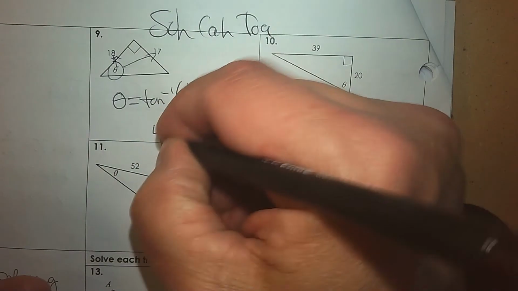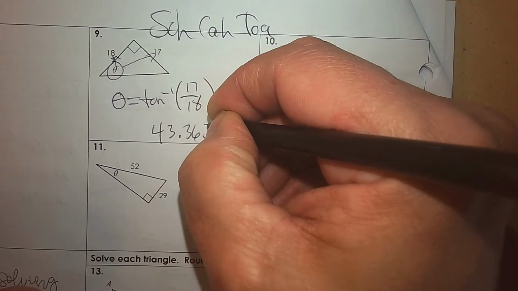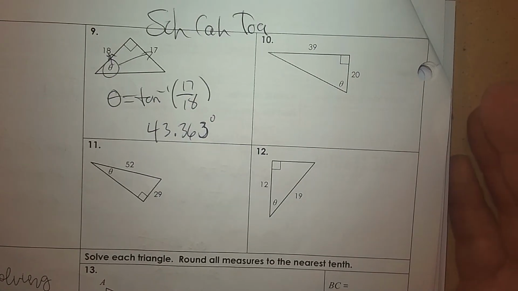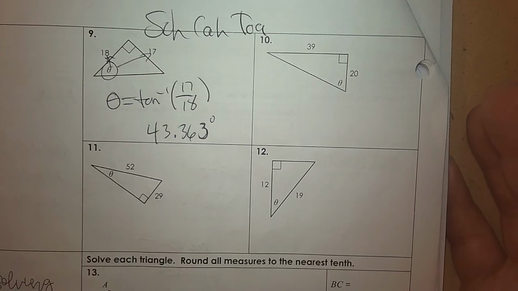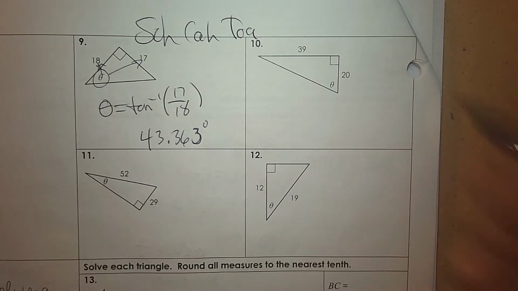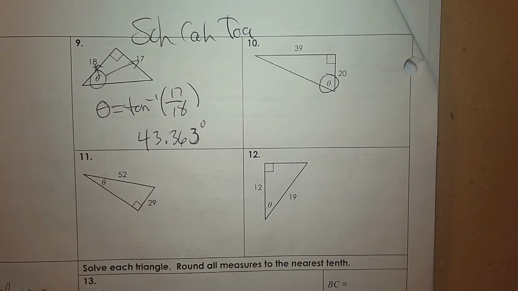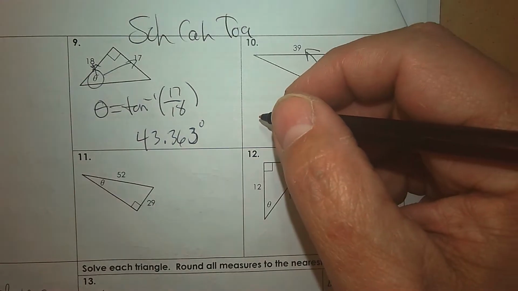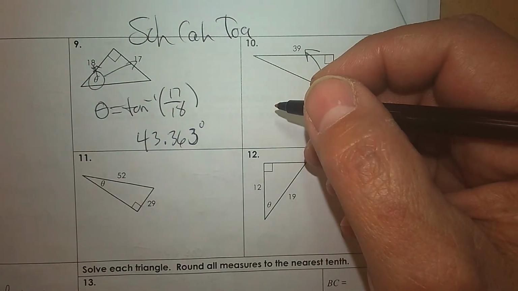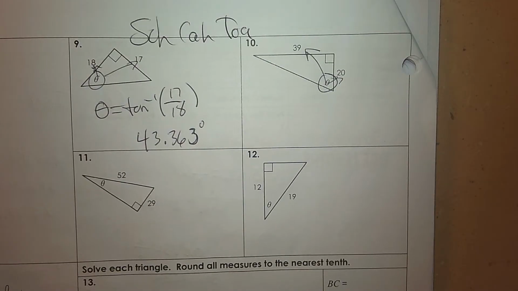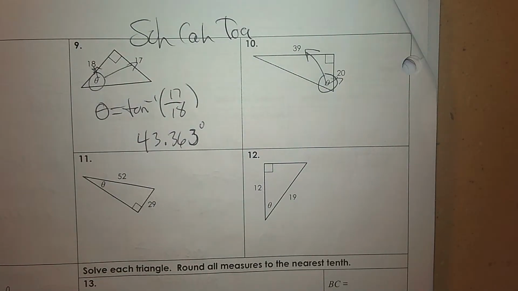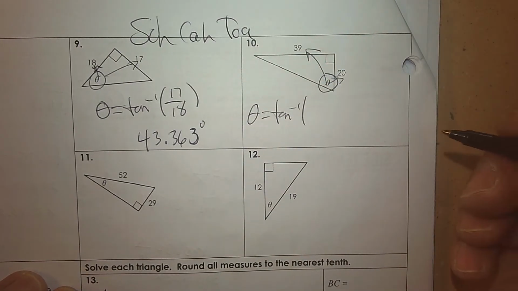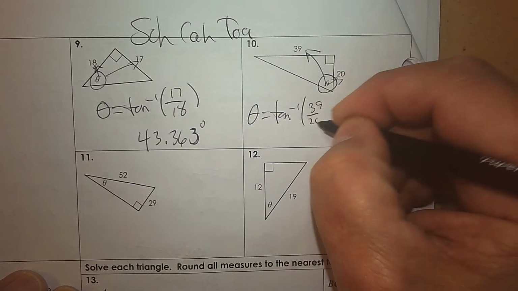And the angle is 43.363 degrees. Again, number 10. I need you to know this is a quick skill in trigonometry once you know your trig definitions. I need to know what the size of theta is. Opposite and adjacent. Again, what am I going to use? And when you're finding a missing angle, go right to inverse. So if I want to know theta, it's the inverse of what ratio? 39 over 20.